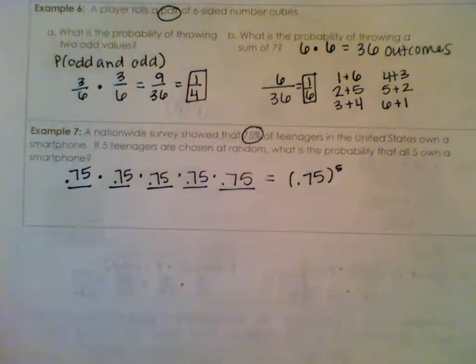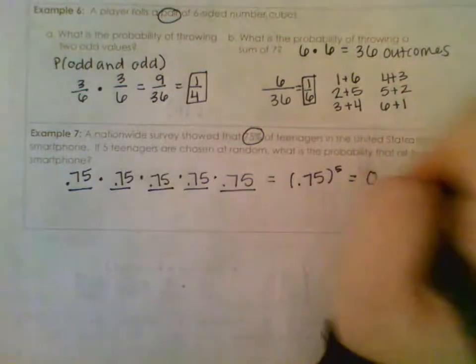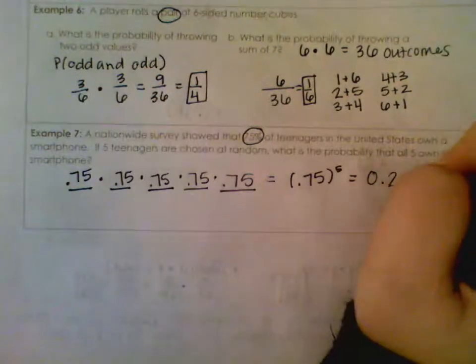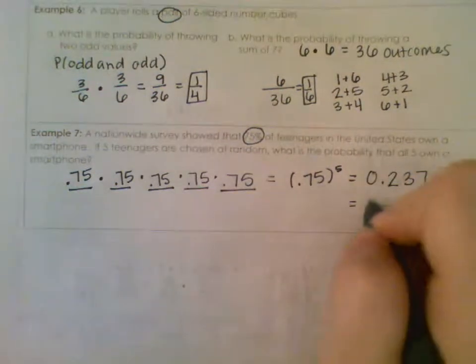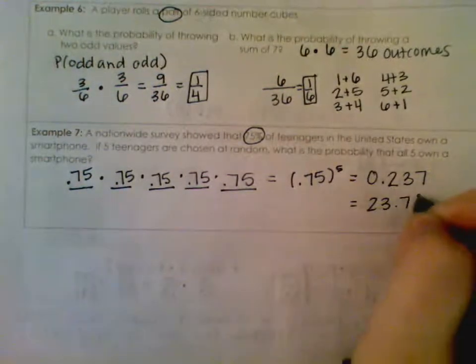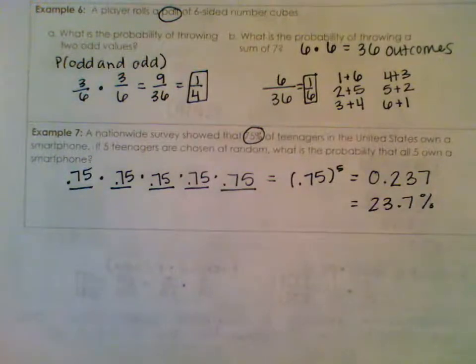If you don't want to multiply that all out in your calculator by doing 0.75 times 0.75, you can just raise it to the 5th power. And so I get 0.237, which is 23.7%. That would be the probability that all 5 teenagers chosen at random would have a smartphone.